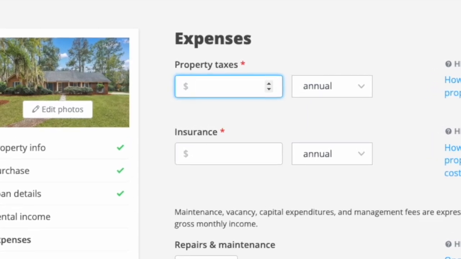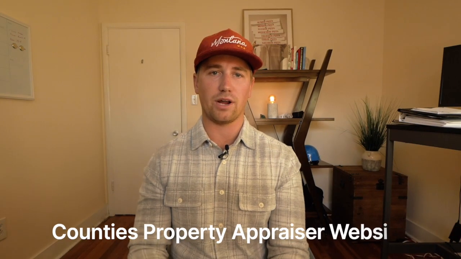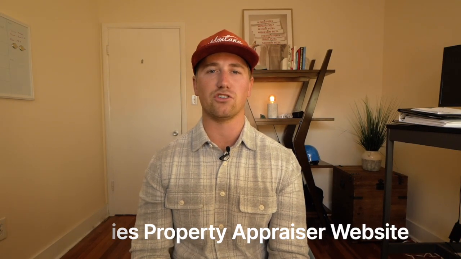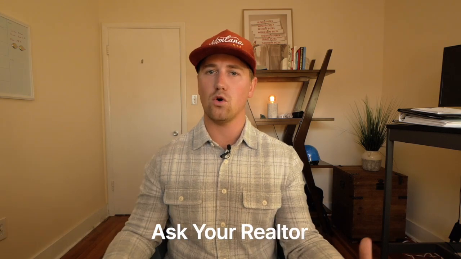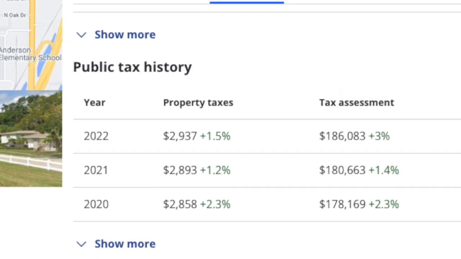Next, we'll have your property taxes. We'll put here $3,773. You can pull this information from the public records found on the county's property appraiser website where the home is located, or you can ask your realtor about the current tax bill, and depending on your preferred search platform, they will display it on the listing as well. Keep in mind though, when you do purchase a property, they will reassess the property tax bill, and your bill will likely be higher the following year.